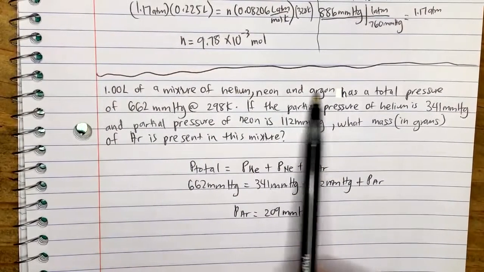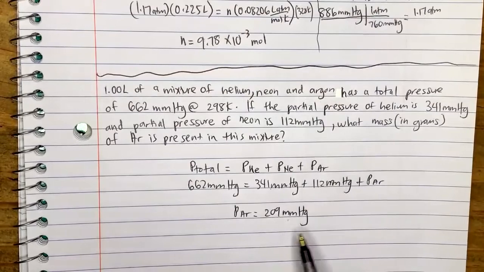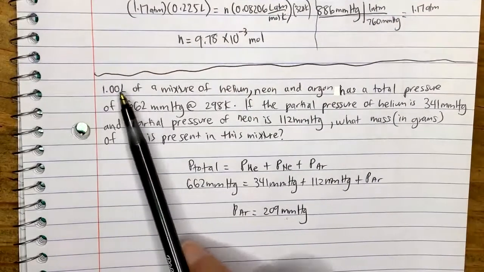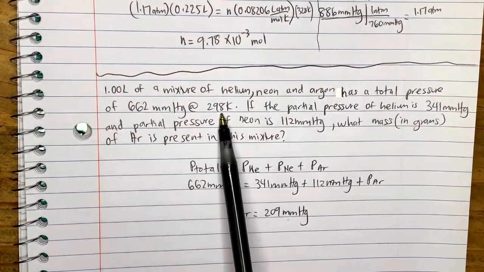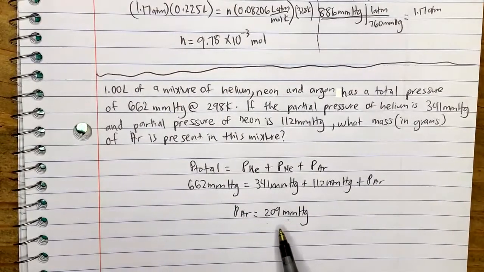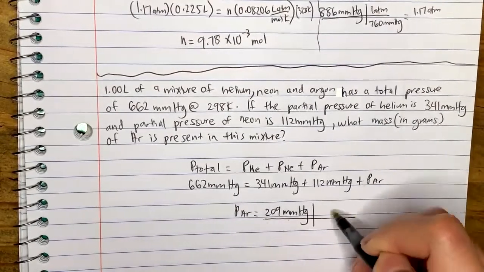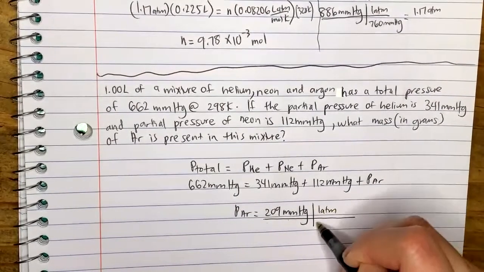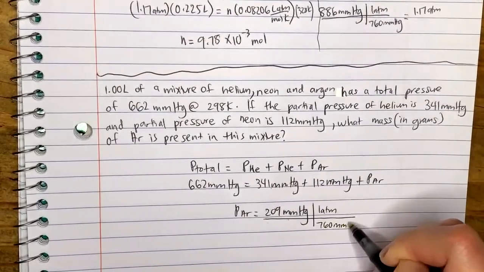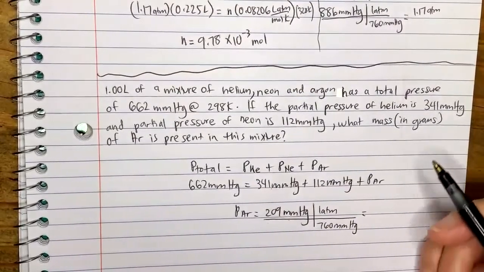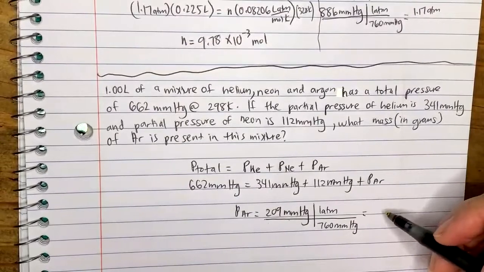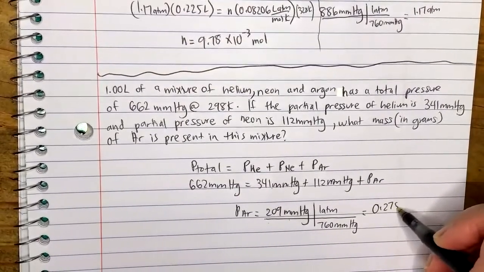Because all these 3 gases have a volume of 1 liter. So volume of argon is 1 liter, at 298 Kelvin. Now 1 ATM is 760 millimeters mercury. Let's change that. That will be 0.275 ATM.